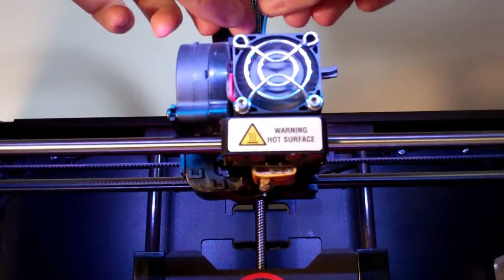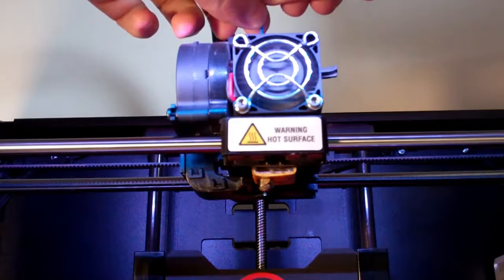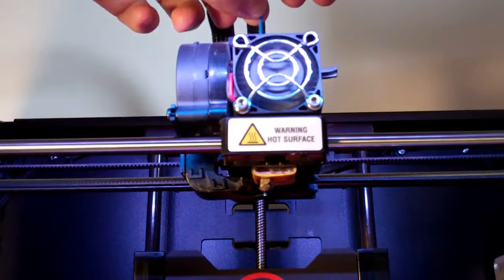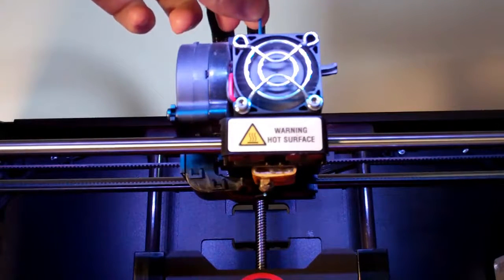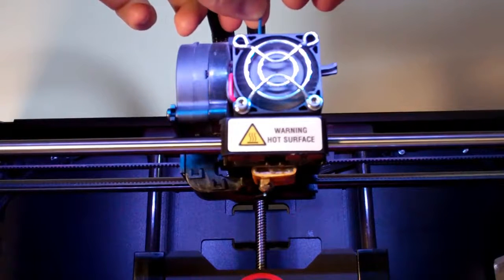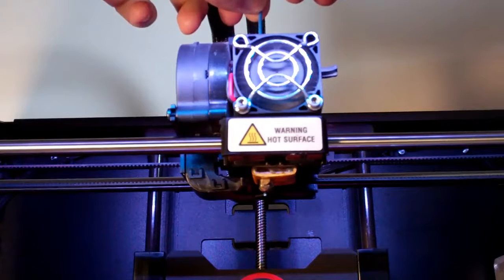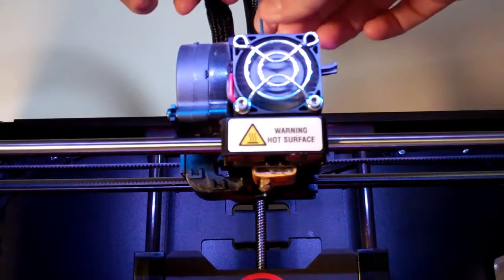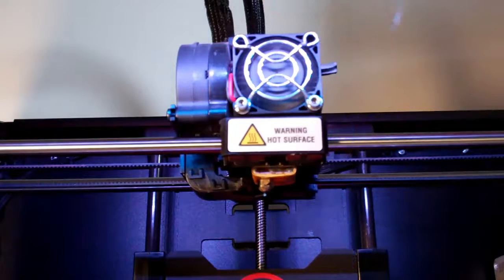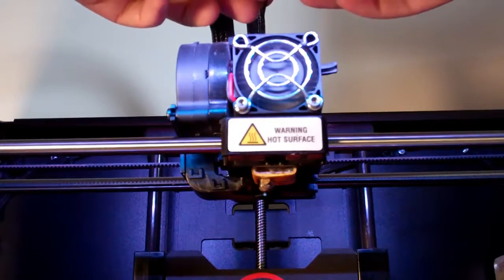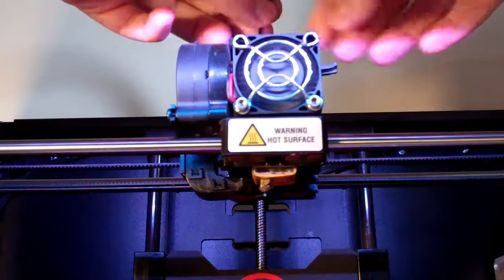Okay, what I'm going to show you here is how to start, assuming we're in the situation where we've got some PLA plastic or some other filament already in the extruder. I'm just going to unload that now, as you can see. So slowly pull that out. There we go. And what I'm going to do now is put in the ninjaflex in the top.